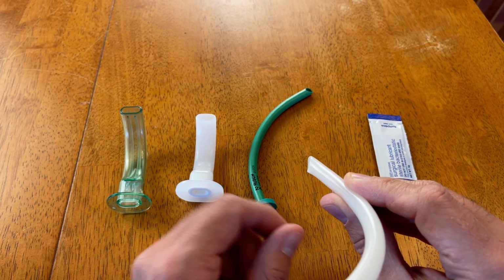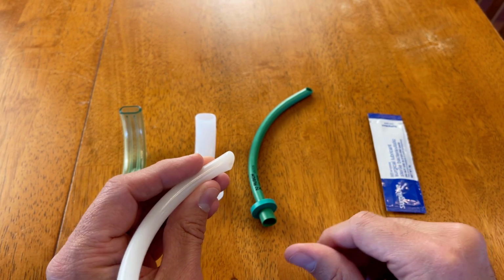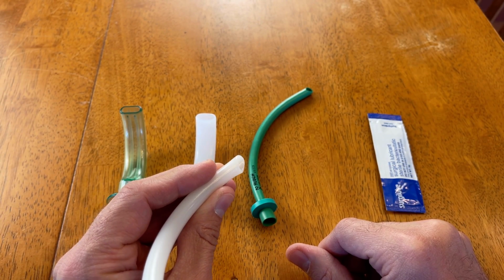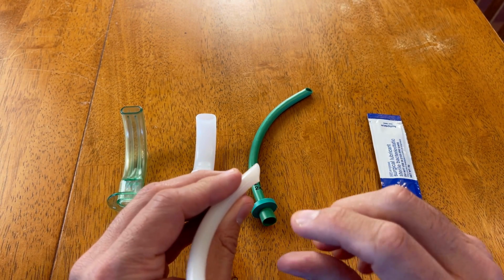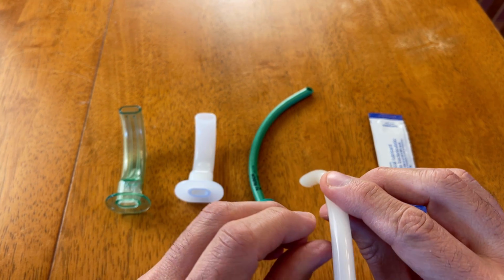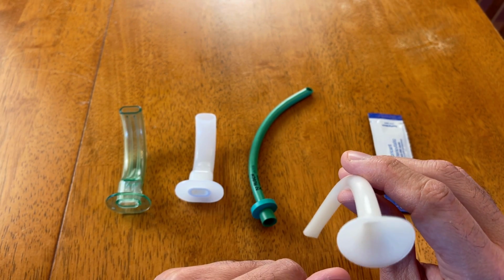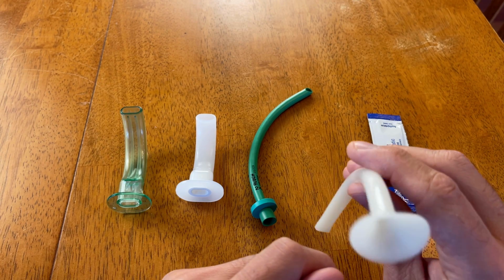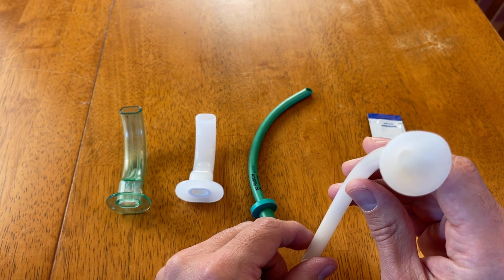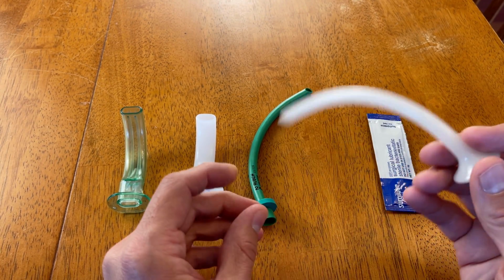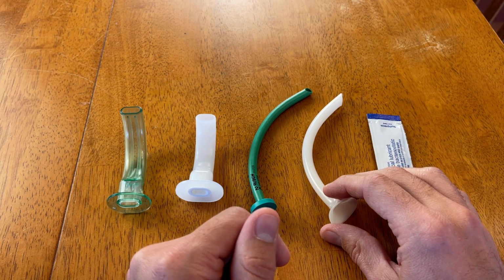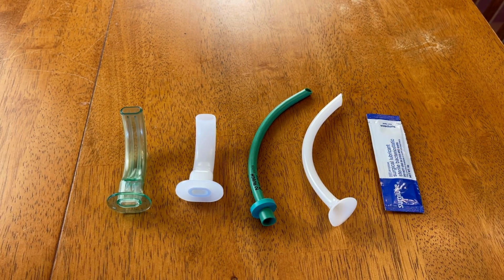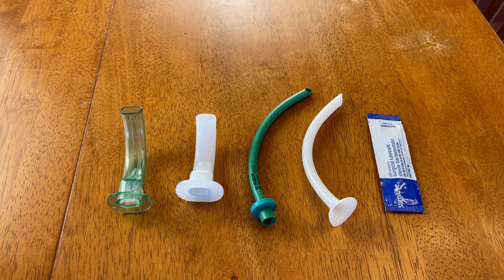Now, depending on what side it is, you may have to rotate this around to facilitate its passage. And you're just going to use gentle pressure, and if there's any resistance, you want to stop. But just use gentle pressure, and it should slide in quite easily. And then you just want to monitor your patient after you've placed it for their tolerance and airway patency. Like I said, make sure it doesn't become an obstruction in and of itself. So that's just a quick overview of the NPA.